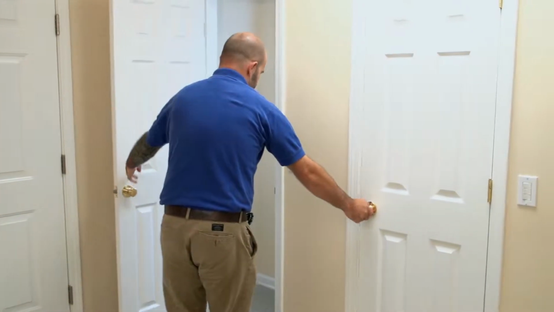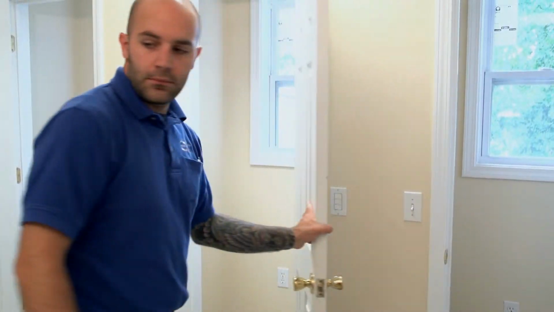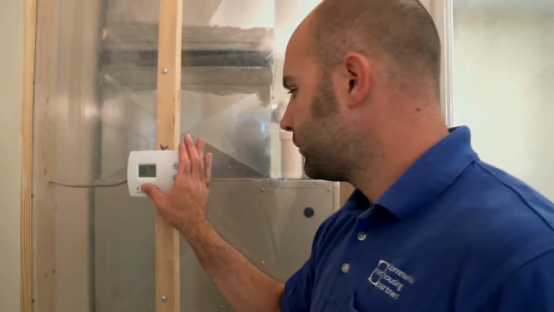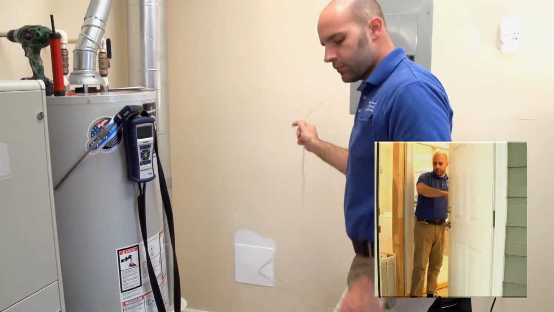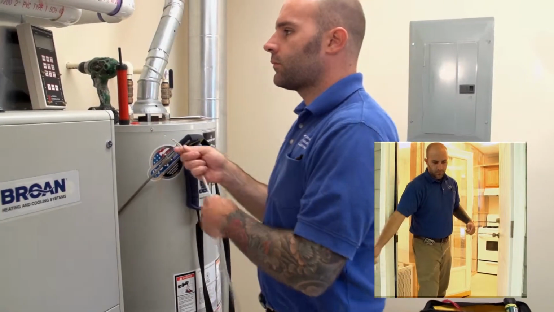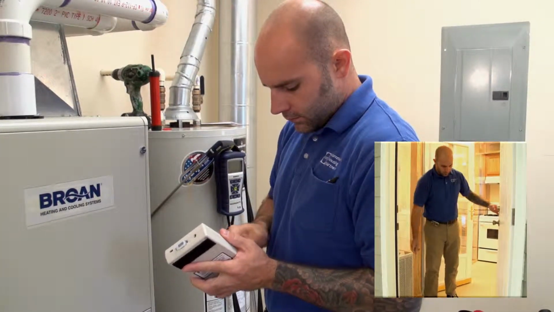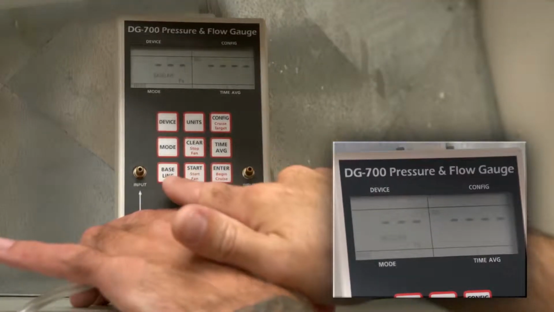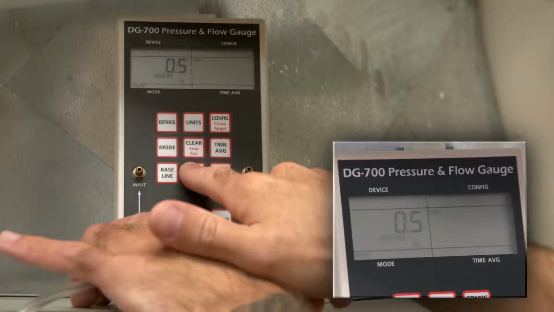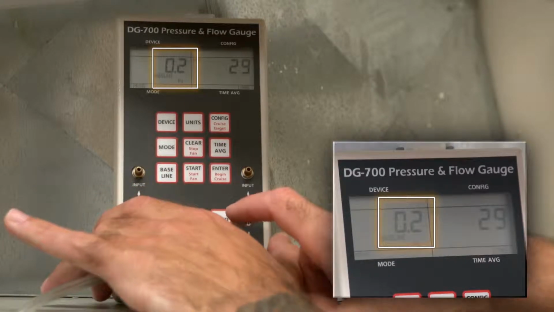All exhausting appliances are turned off. Combustion appliances are turned off or set to pilot. Turn off the heating or cooling system. You may now set up the manometer for the CAS test. Connect your reference hose from outside to channel A reference tap on the manometer. Perform a baseline on the DG700 in the CAS. Press baseline once. Press start once and wait for 30 seconds. After the number steadies, press enter.